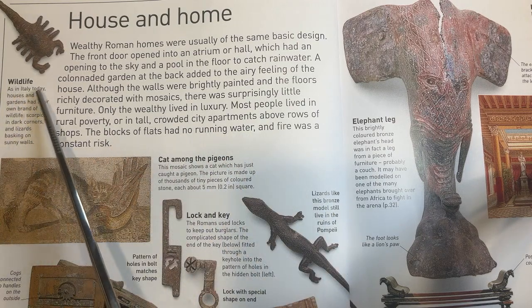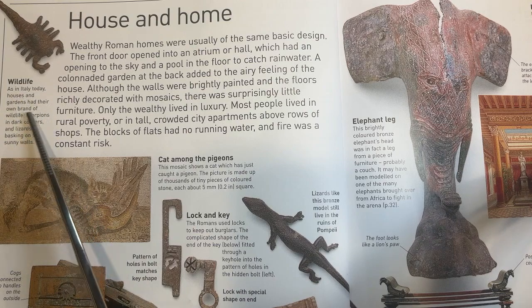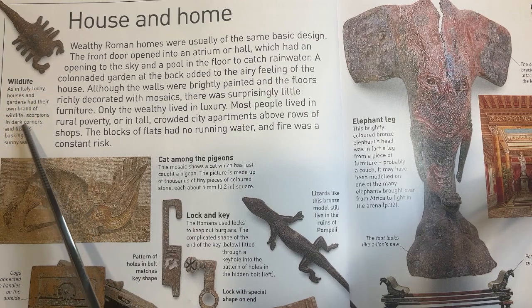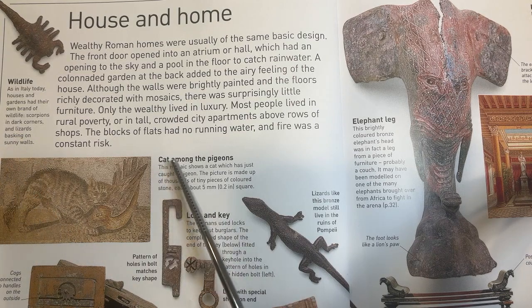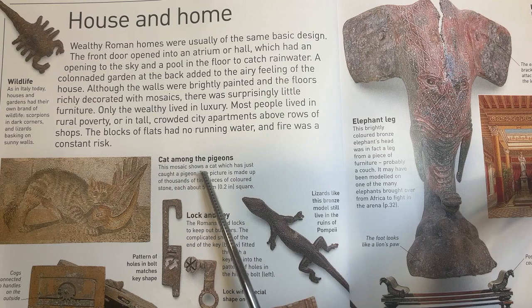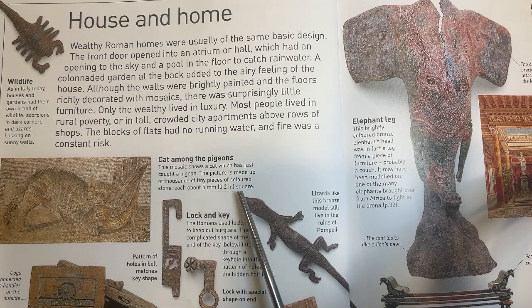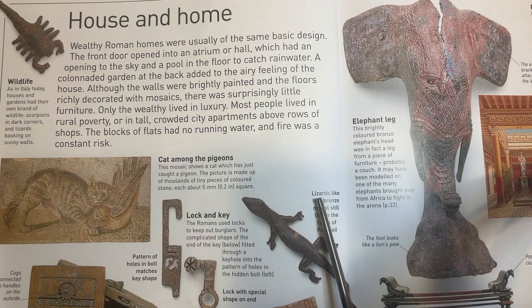Wildlife. As in Italy today, houses and gardens had their own brand of wildlife, scorpions in dark corners and lizards basking on sunny walls. Cat among the pigeons. This mosaic shows a cat which has just caught a pigeon. The picture is made up of thousands of tiny pieces of colored stone, each about 5 millimeters or 0.2 inches square. Lizards like this bronze model still live in the ruins of Pompeii.